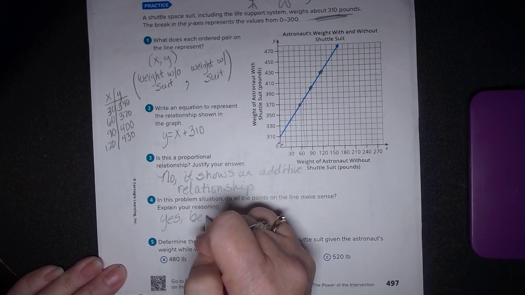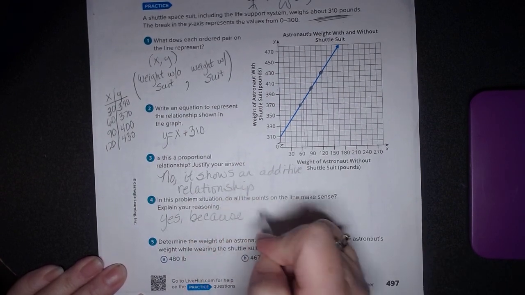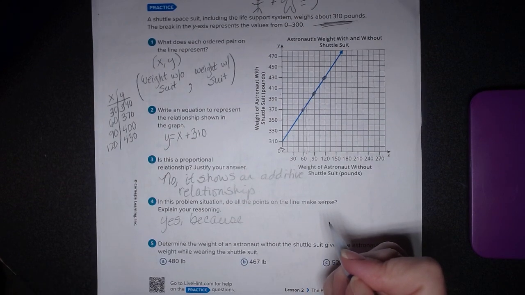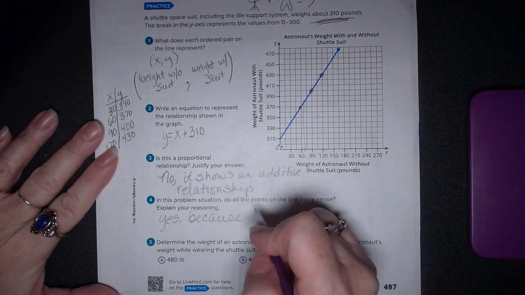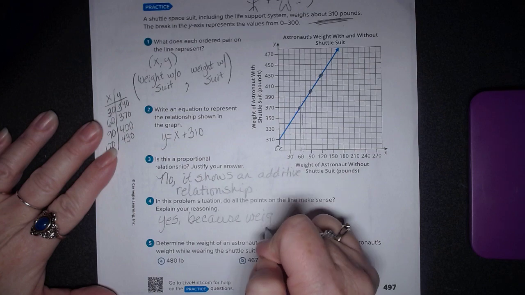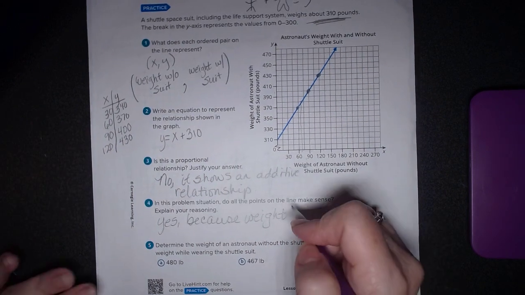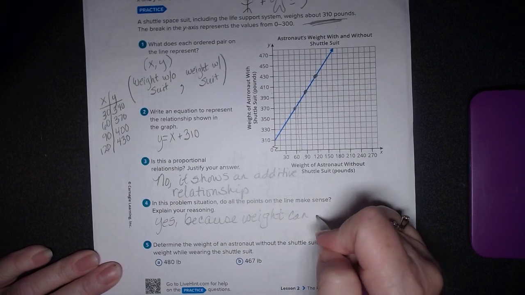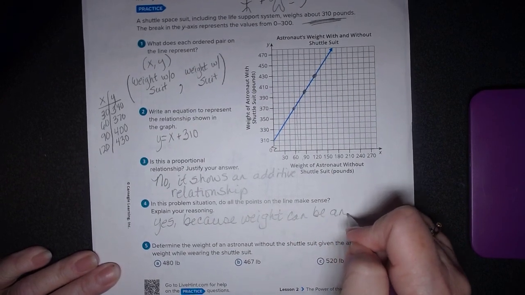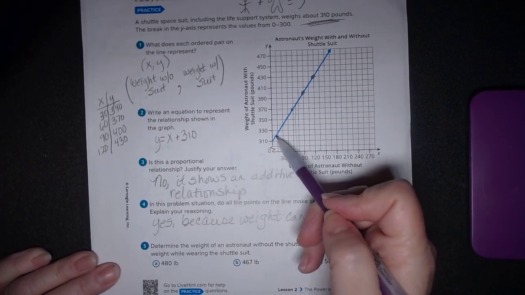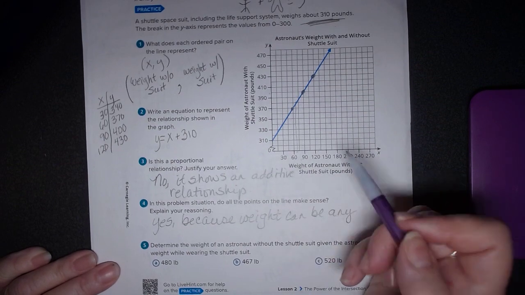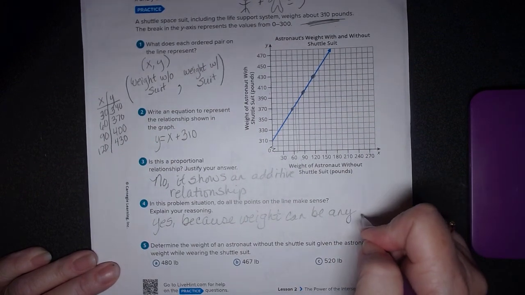And really it's because weight is continuous. Weight can be any, it would have to be a positive number though. We couldn't go into the negative because people can't weigh a negative amount.